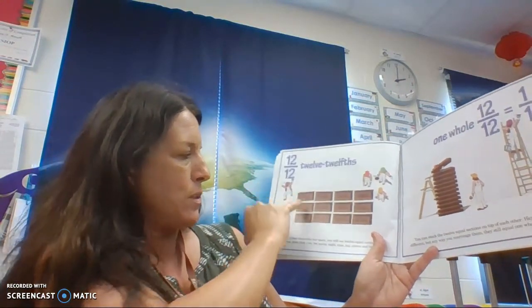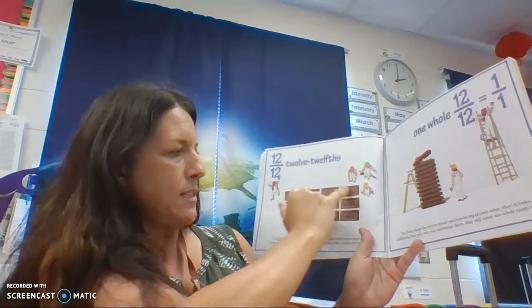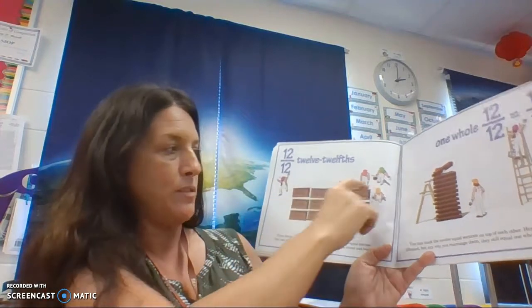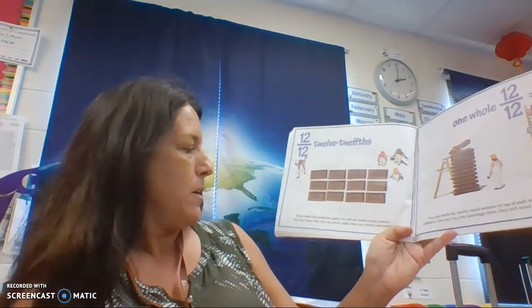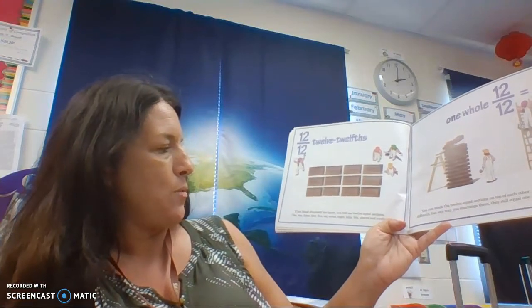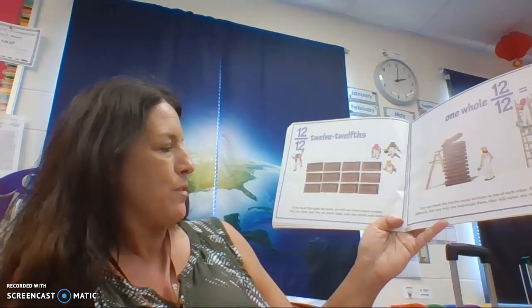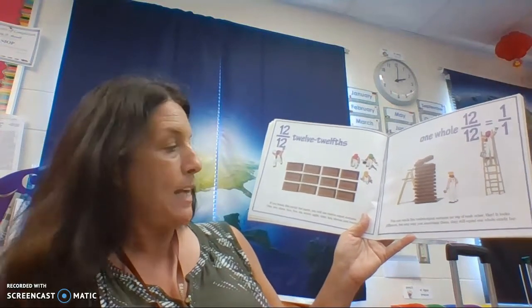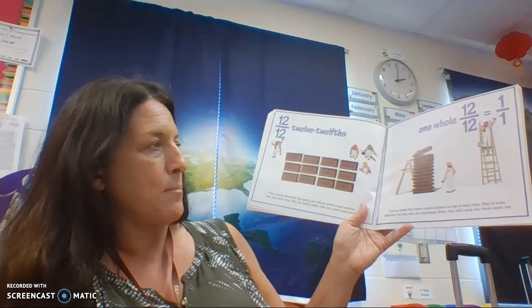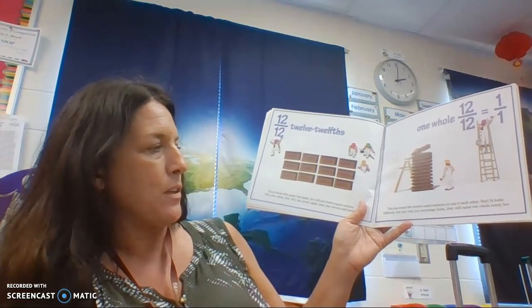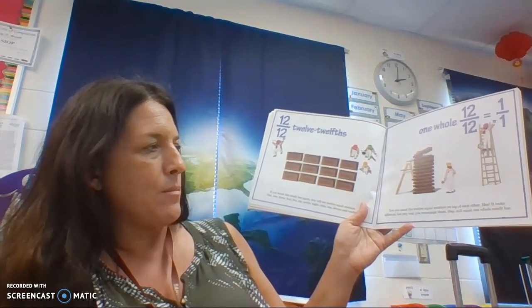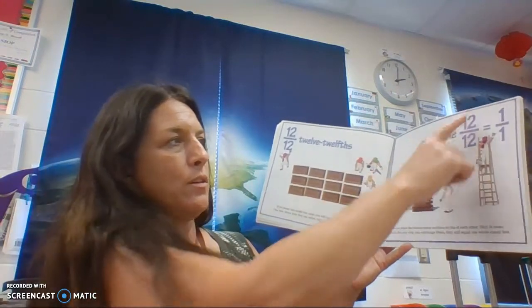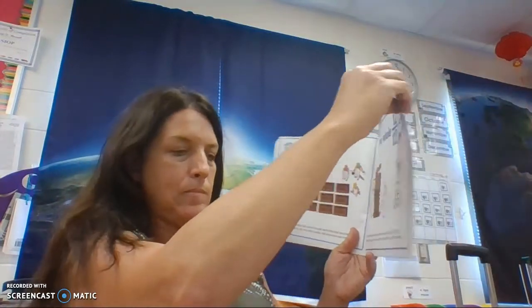12 twelfths. 1, 2, 3, 4, 5, 6, 7, 8, 9, 10, 11, 12. There's 12 pieces and we have all 12 of them. 12 twelfths equals 1 whole. If you break this candy bar apart, you will see 12 equal sections. You can stack the 12 equal sections on top of each other. Hey, it looks different, but any way you rearrange them, they still equal 1 whole candy bar. 12 twelfths equals 1.